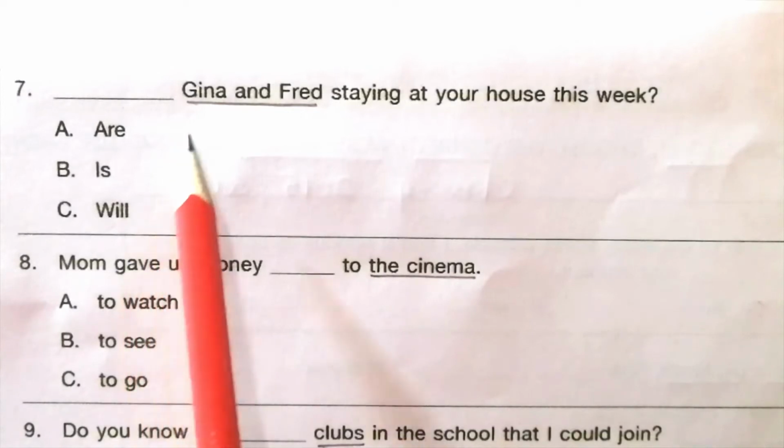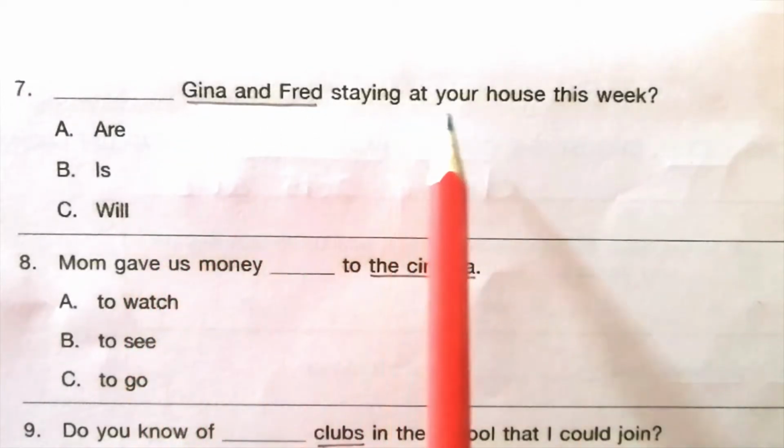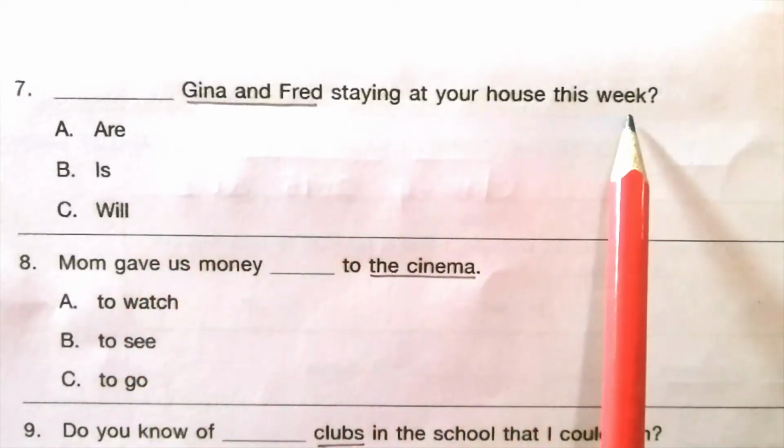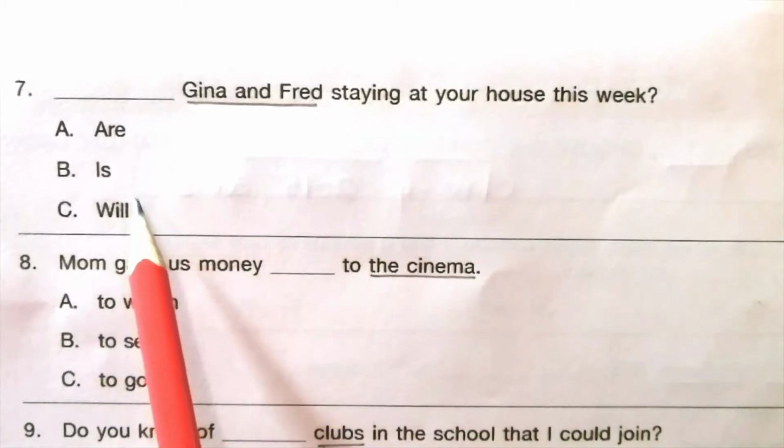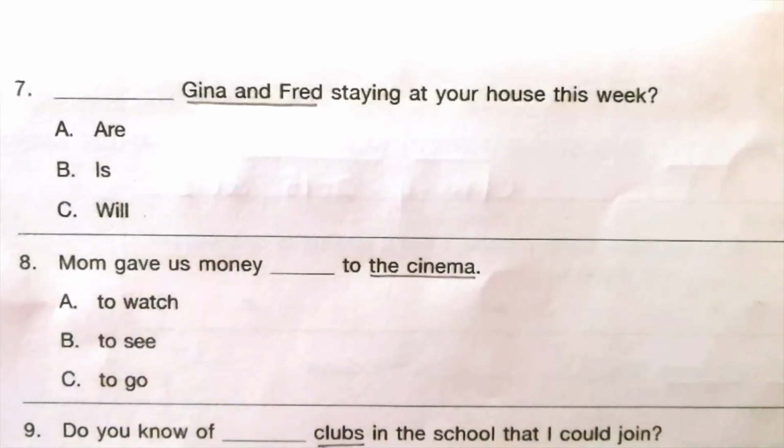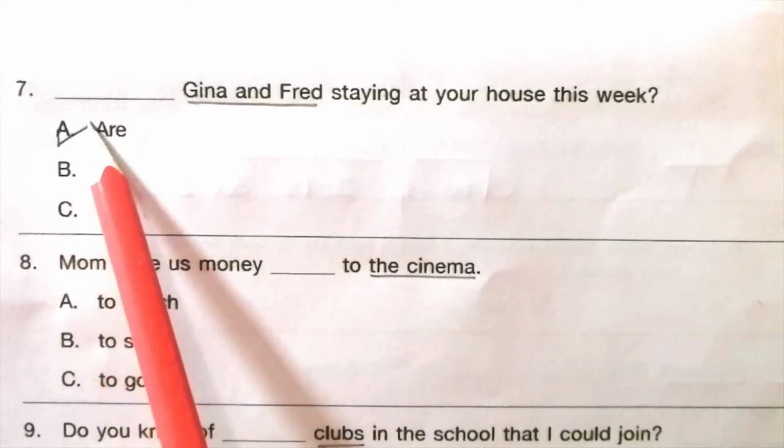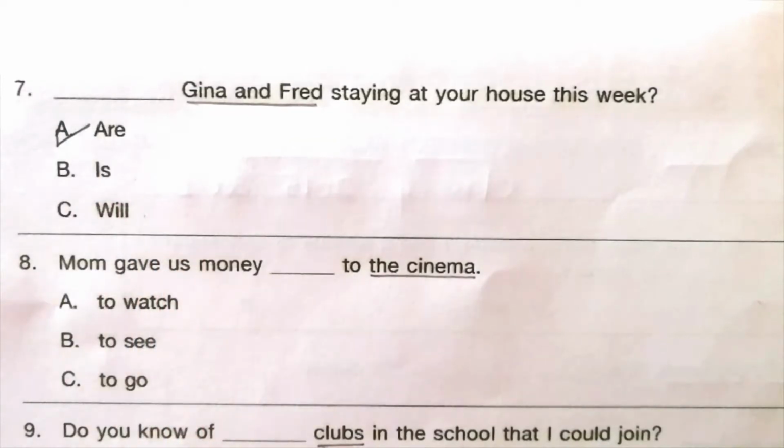7. Dash Gina and Fred staying at your house this week? Are, is, will. The answer is A, are. Are Gina and Fred staying at your house this week? 8. Mom gave us money dash to the cinema. To watch, to see, to go. The answer is C, to go. Mom gave us money to go to the cinema.